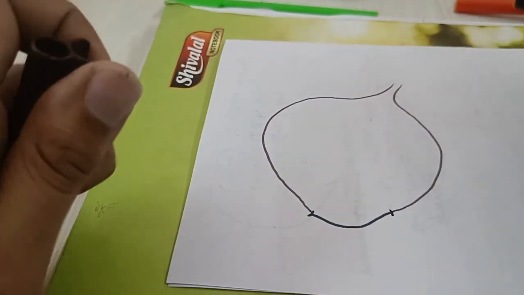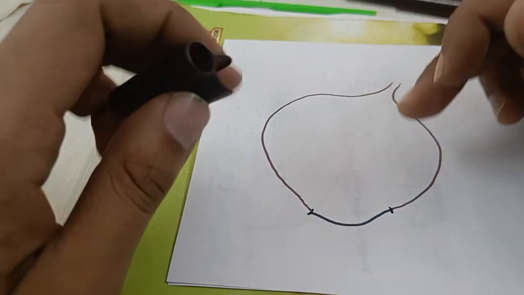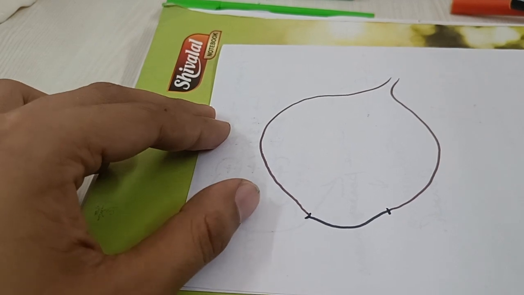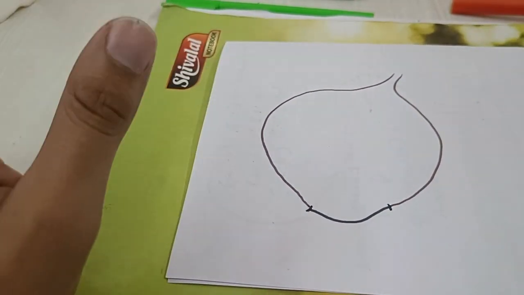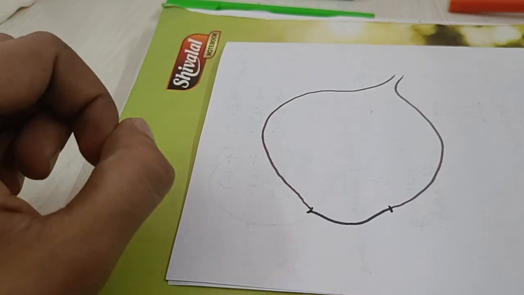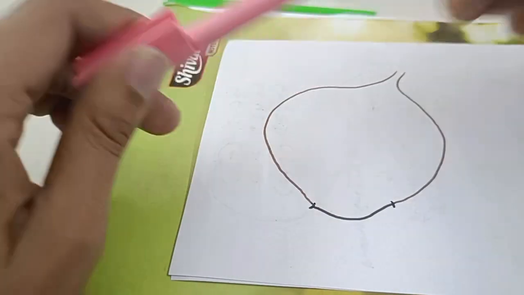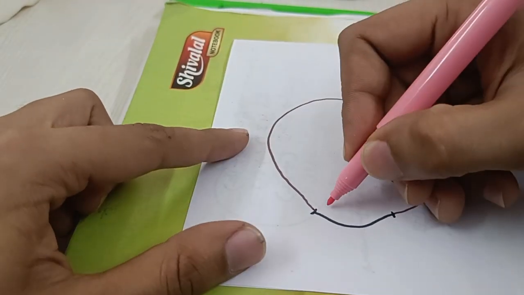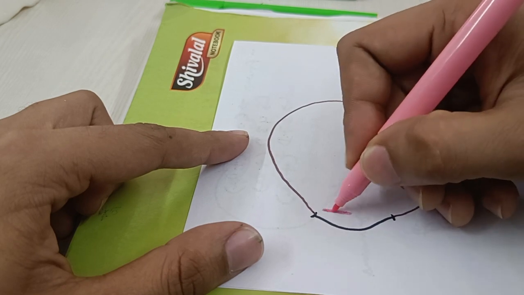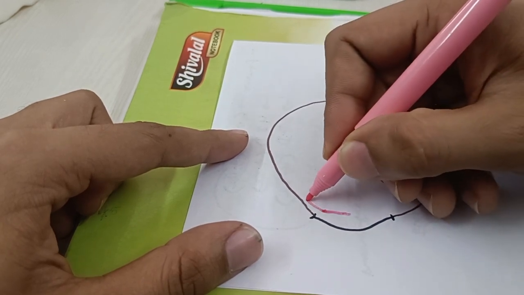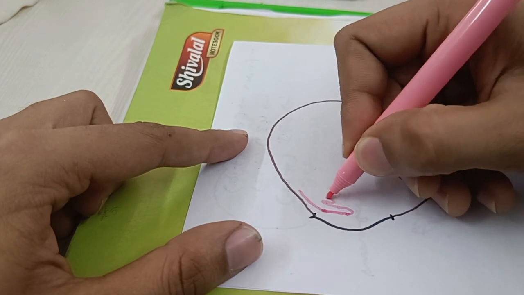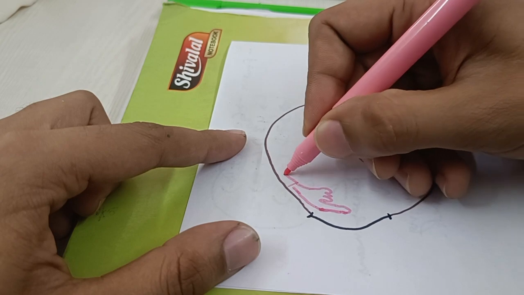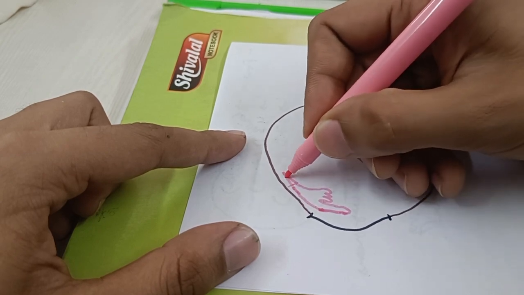You might be thinking about this. I will explain about this also. Okay, and what is this? For now, this is the cornea, this is the sclera. These are the outermost covering of the eyeball. Next comes the iris, the ciliary body, and the choroid.